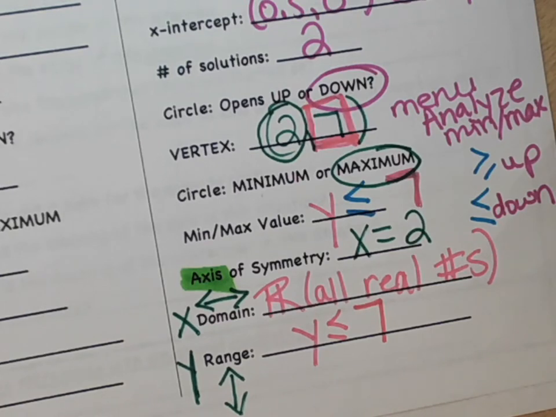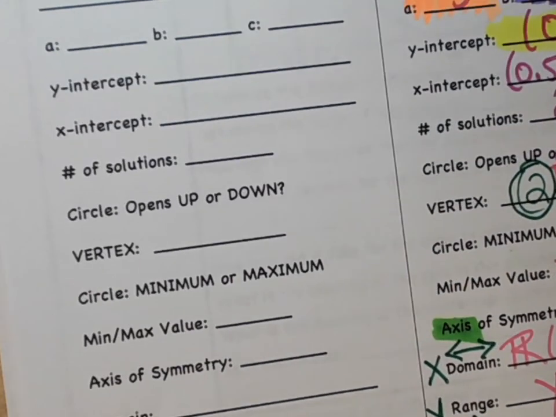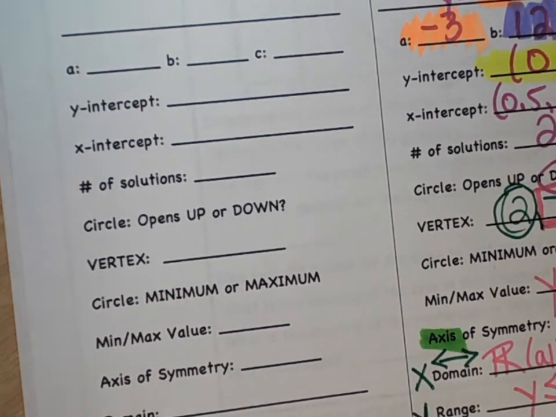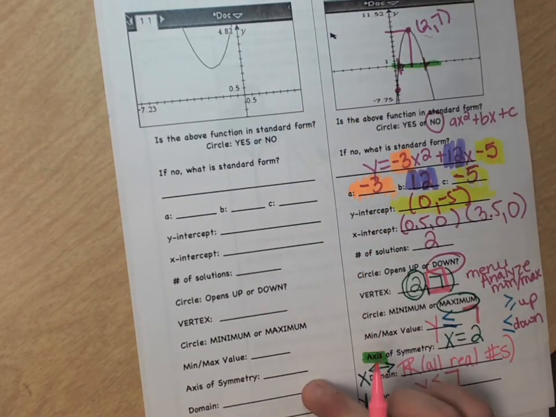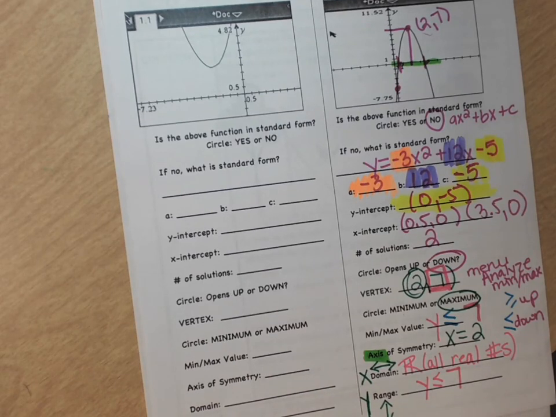Okay, that's the attributes of quadratics. So what you need to do now is you need to look on the left side and you need to do this problem over here as your independent practice. If you have questions, raise your hand and I will come around and answer them for you.